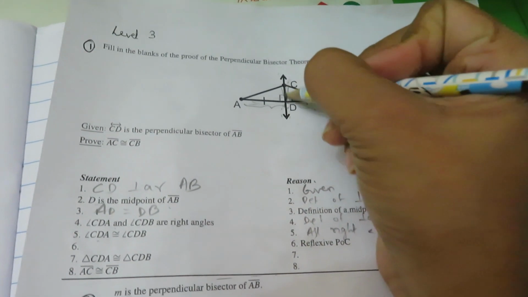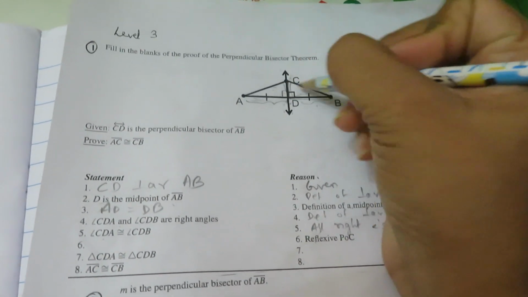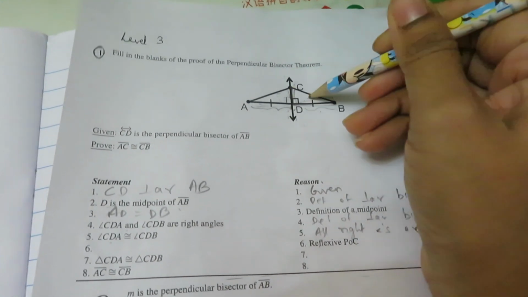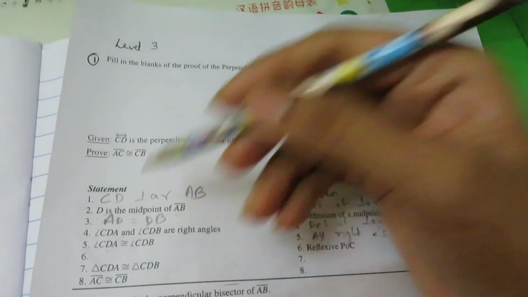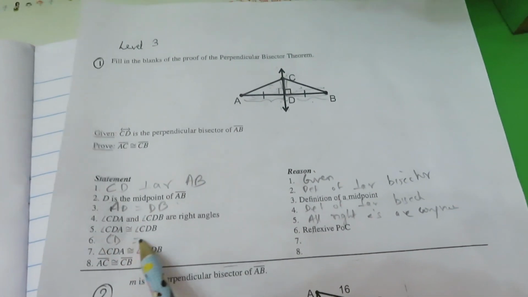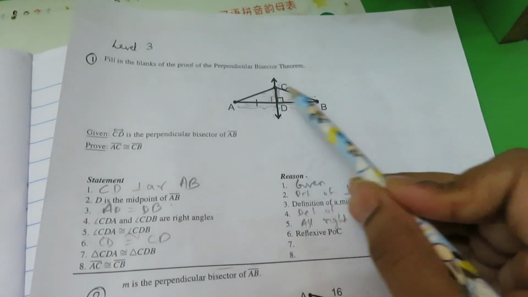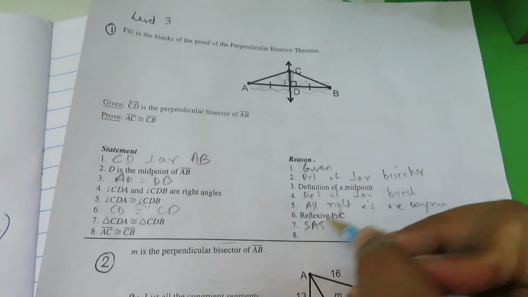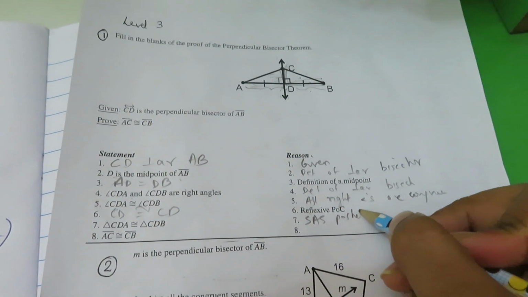So here this particular line is shared by both of them. So you can call it a reflection. This line is a reflection for both of the triangles. So CD is congruent to CD, which is the reflexive property. And you have these two triangles congruent now. Why? Because of the SAS postulate, the SAS congruence theorem.